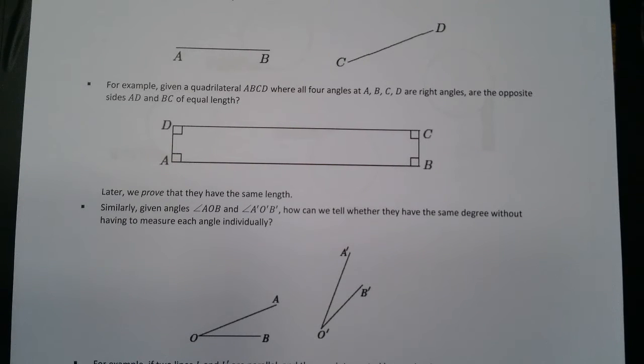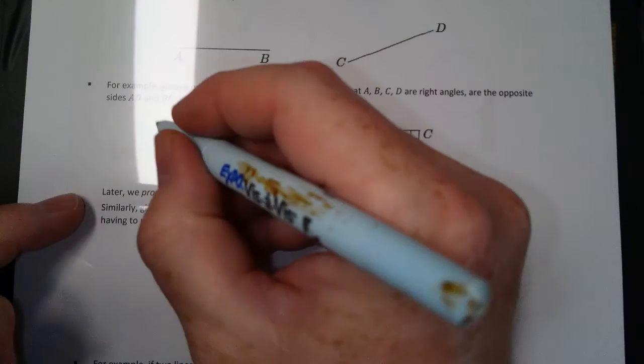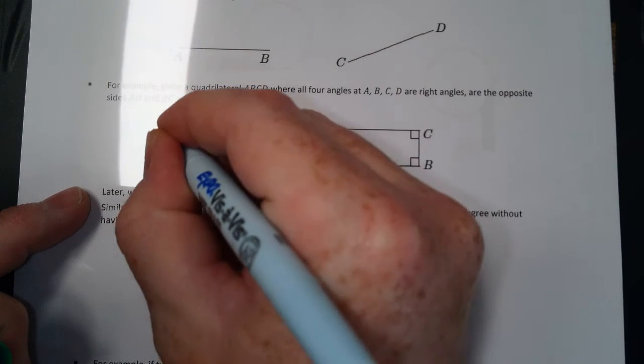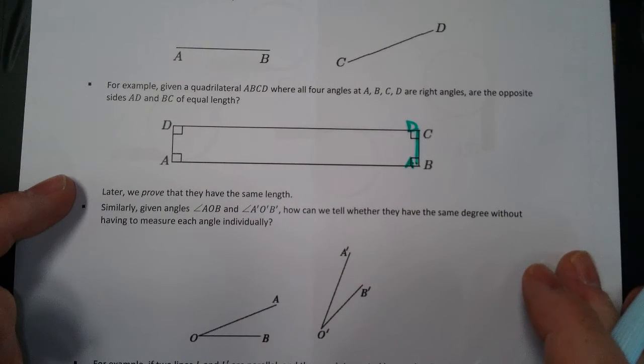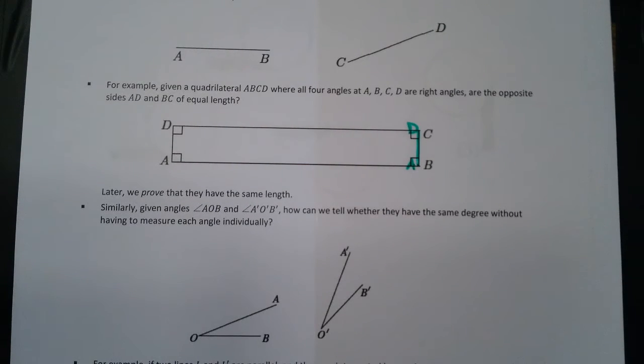I have quadrilateral ABCD where there are four angles, four right angles, and opposite sides AD and BC of equal length. I can use my transparency, grab a dry erase marker, and I will trace AD very carefully to make sure I'm being exact. And then I can slide it over and see that AD and BC are the same length. So this strategy works for straight lines. Sliding and checking works for straight lines.